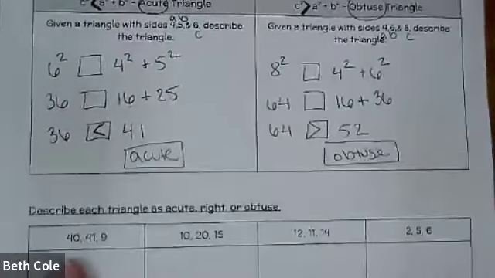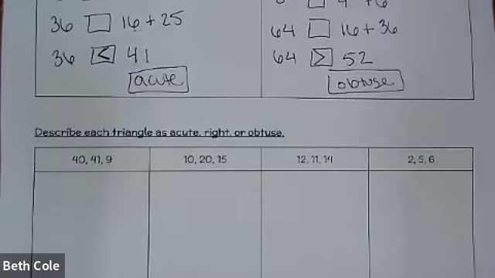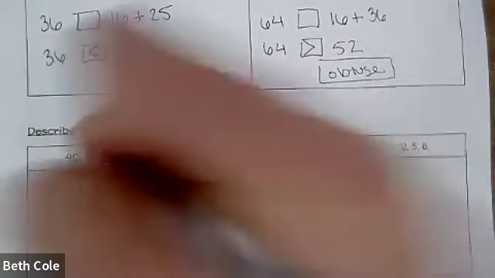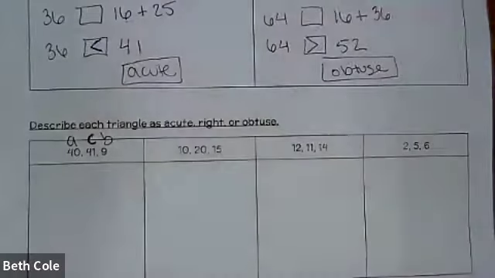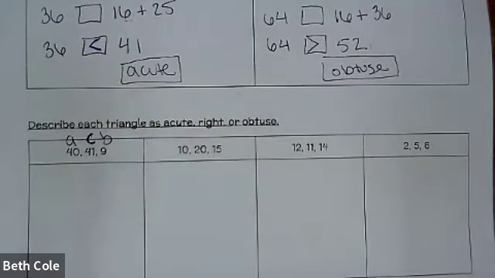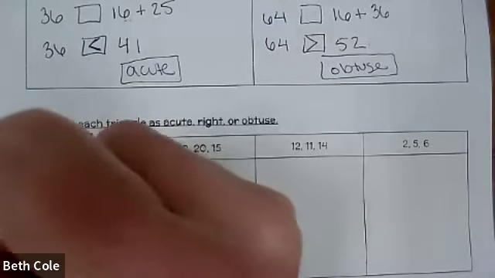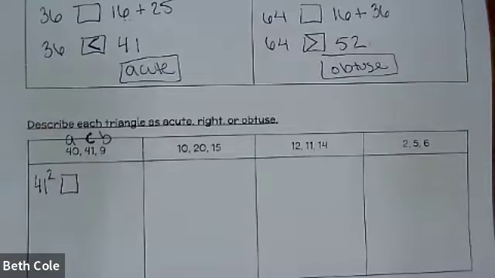So looking at this first one, we have 40, 41, and 9. What is the biggest number out of those? That's the first thing you have to identify, what's C. So what's the biggest number out of those three? 41 is the biggest. That has to be C. And then the other ones are A and B. But it doesn't matter which is which, right? But we're going to put C first. So it'll be 41 squared. Leave a blank because I don't know what it's going to be.